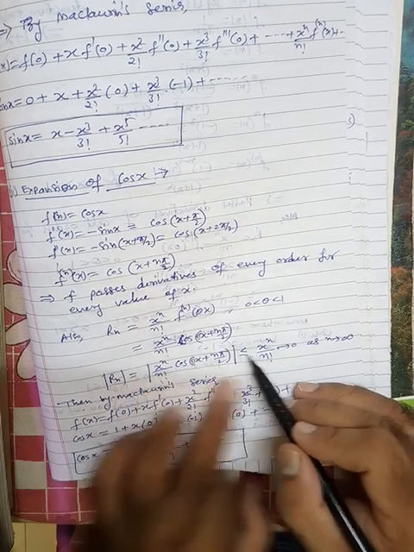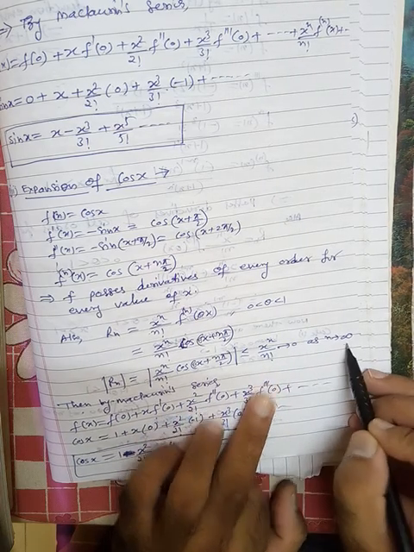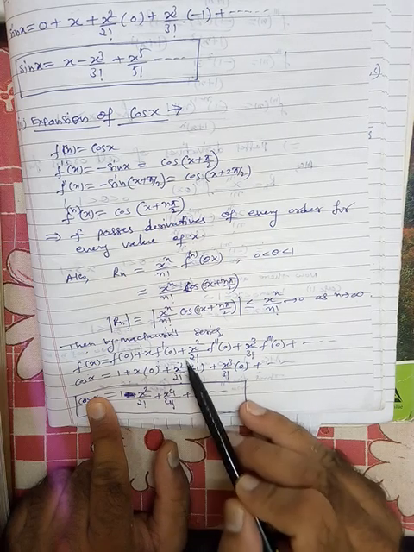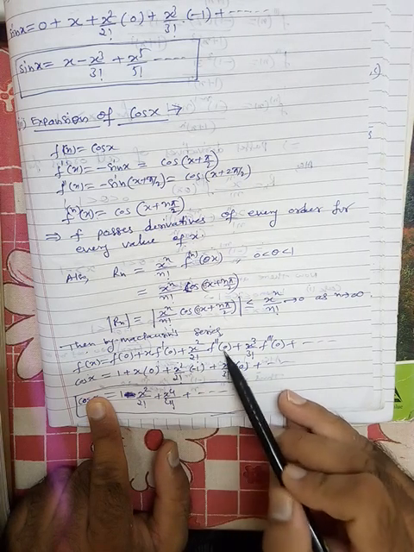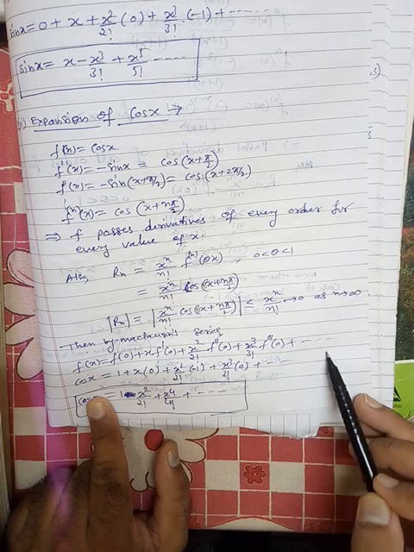So we will get x raised to the power n divided by factorial n, and this tends to 0 as n tends to infinity, and hence by Maclaurin's series f of x is equal to f(0) plus x f dash 0 plus x square by factorial 2 second order at 0 plus x cube by factorial 3 third order at 0 and so on.